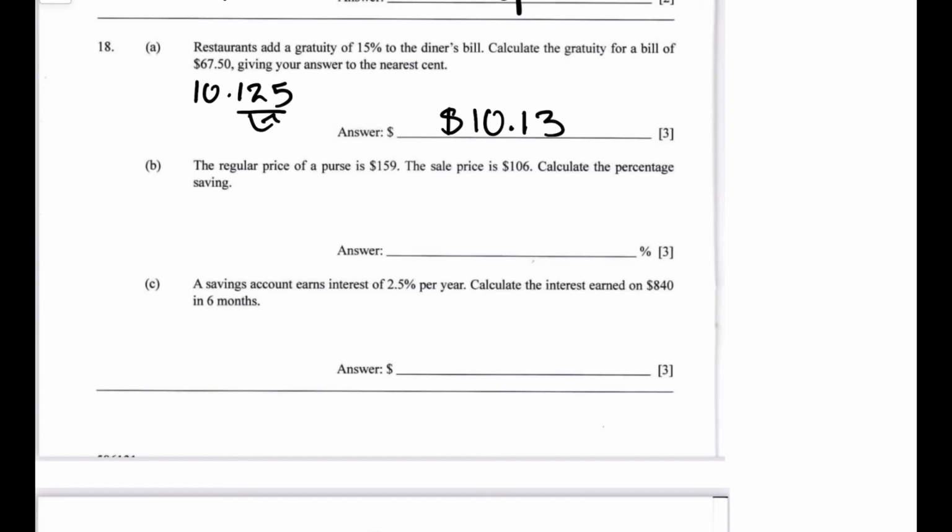Cool. So the next question says that the regular price of a purse is $159, and the sale price is $106, and we should calculate the percentage saving. So basically, we want to know what's the discount. To do that, first let's subtract the sale price from the regular price. So let's take 106 away from 159. And that gives us 53.